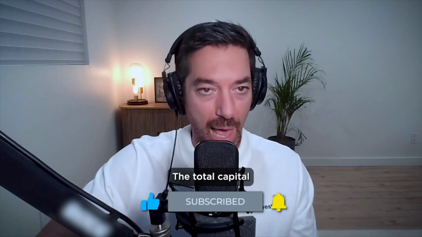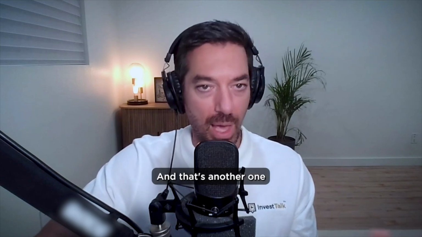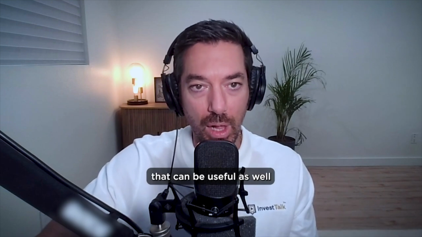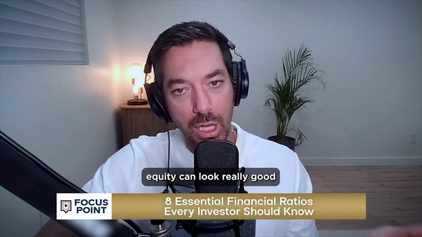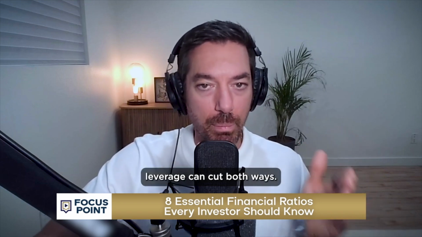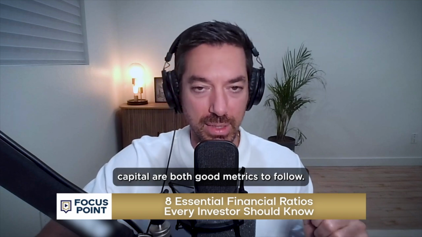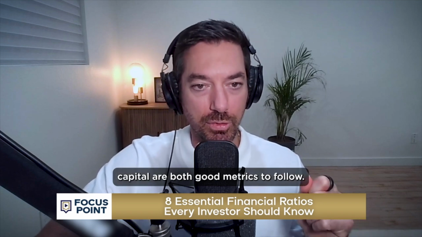Okay, the total capital that's going into the business, not just shareholder capital. That's another one that can be useful as well, because return on equity can look really good if the company has a lot of leverage. And as you know, leverage can cut both ways. And so that's why return on equity and return on invested capital are both good metrics to follow.